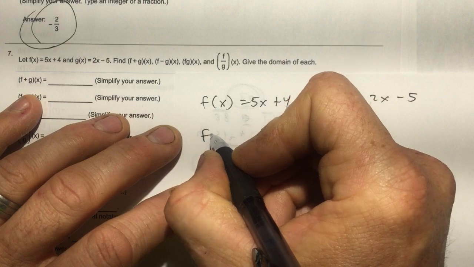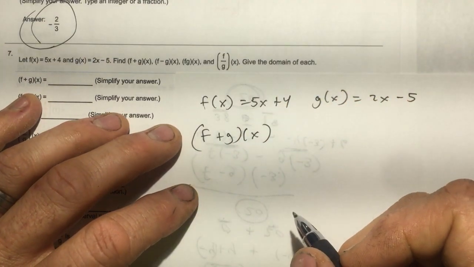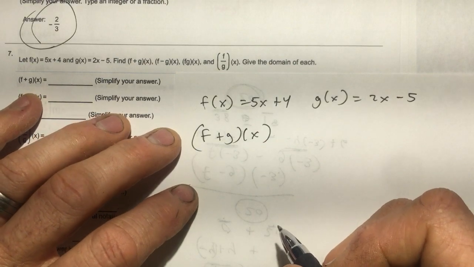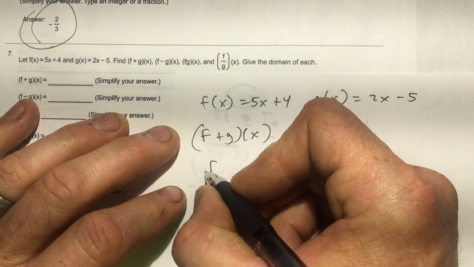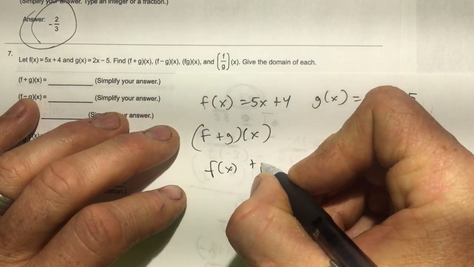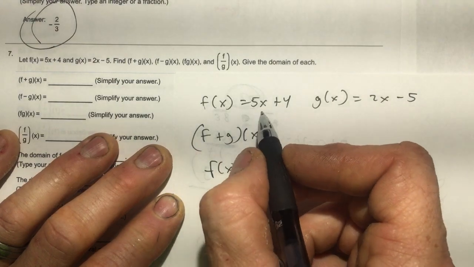Okay, first we want to do f plus g of x, which means we're going to do f of x plus g of x. All right, well, here's f of x right here.